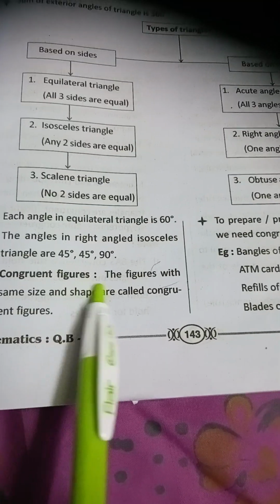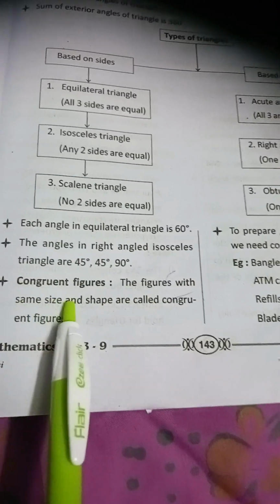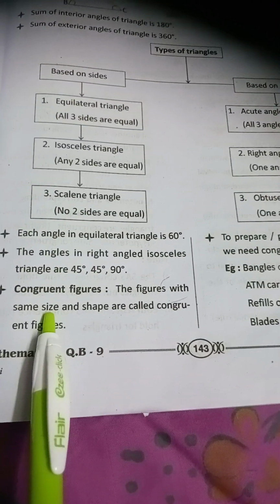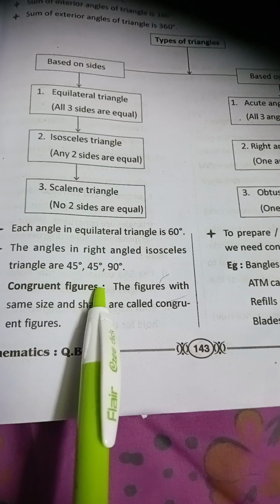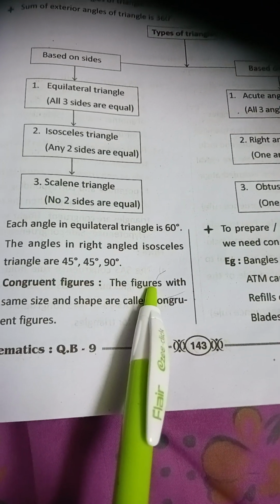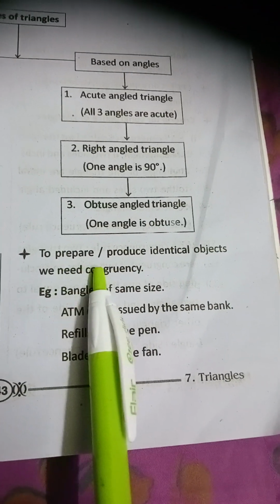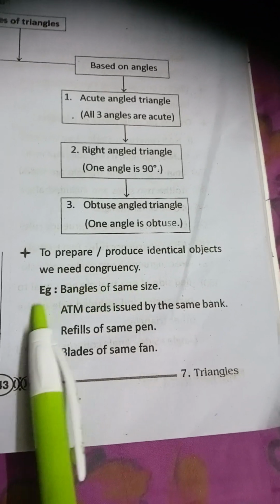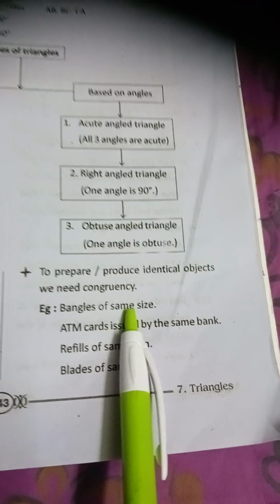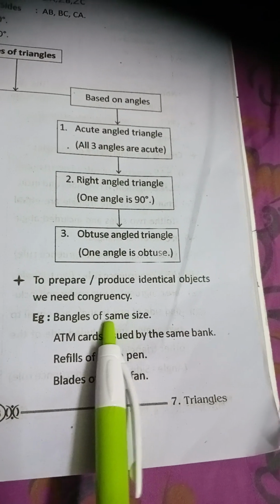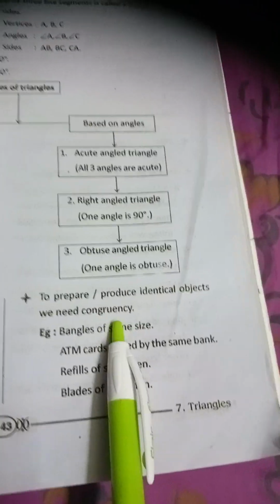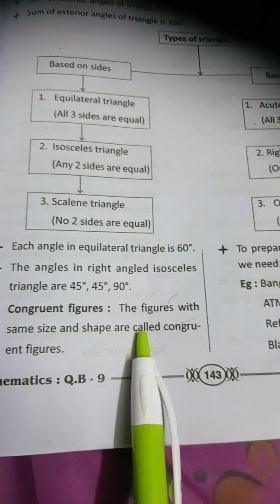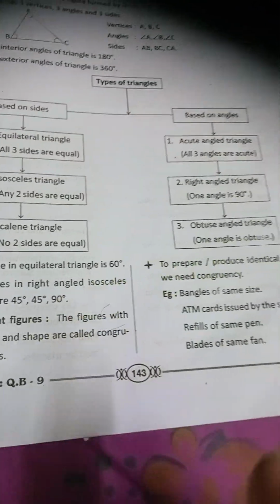Congruent figures. Figures with the same size and same shape are called congruent figures. To produce an identical object, we need congruency. Example, bangles of the same size. Take two bangles of the same size and see them. They are of the same size and same shape. These are called congruent figures. So let's move.